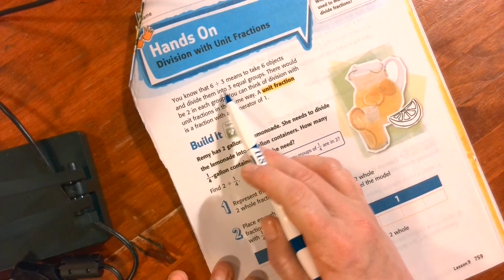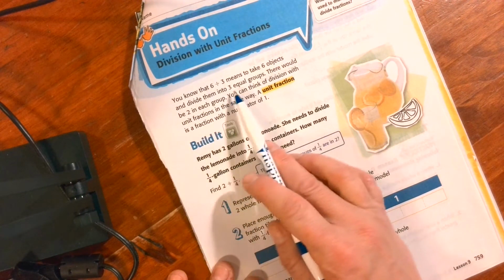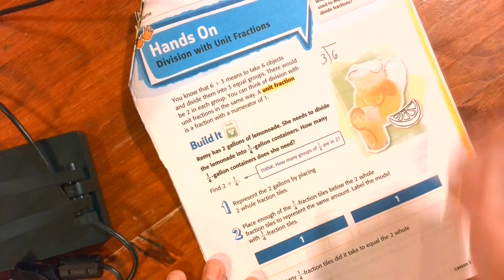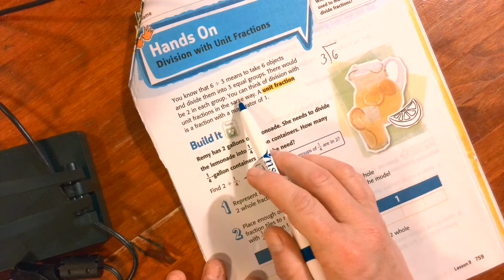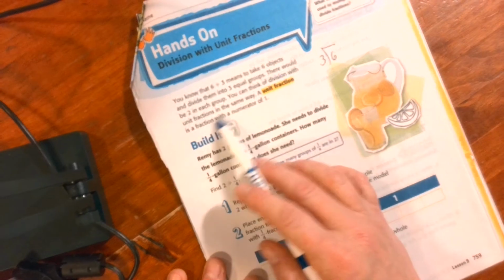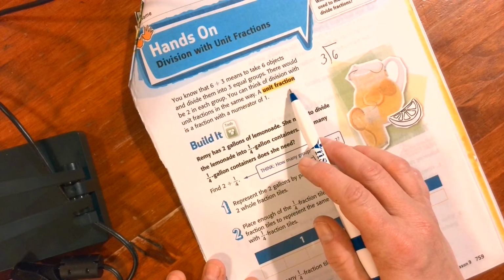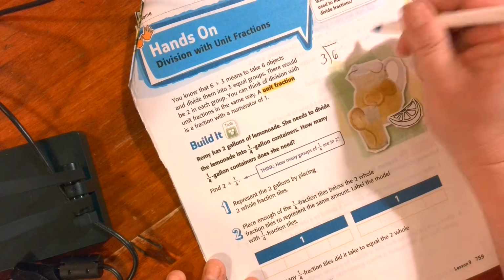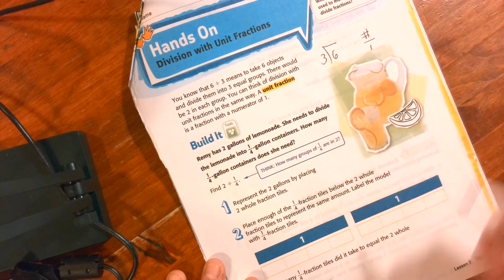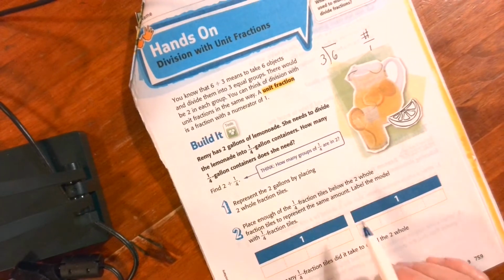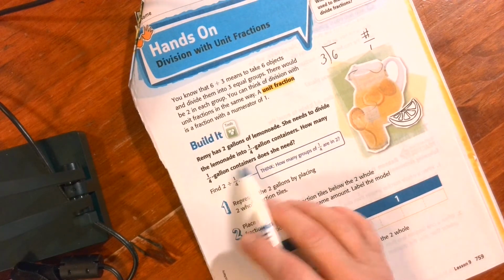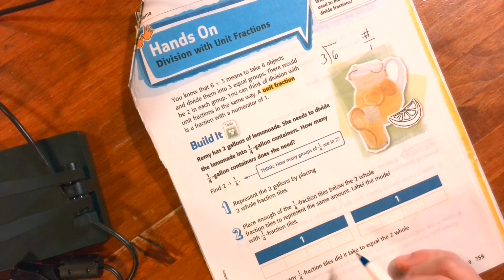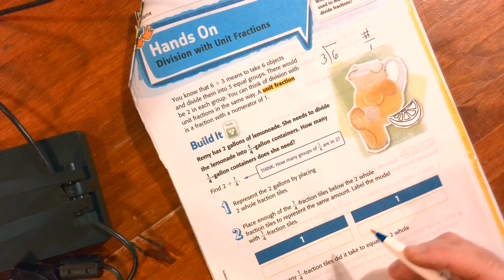So you know that 6 divided by 3 means you take 6 objects and you divide them into 3 equal groups. That would be 2 in each group. Can you think of division with the unit fractions in the same way? A unit fraction is just a fraction with a numerator of 1. So if Remy has 2 gallons of lemonade and she needs to divide them into 1/4 gallon containers, how many 1/4 gallon containers would she make?